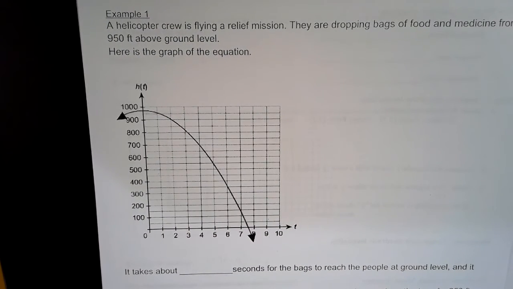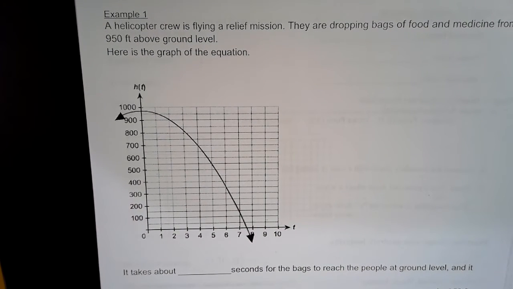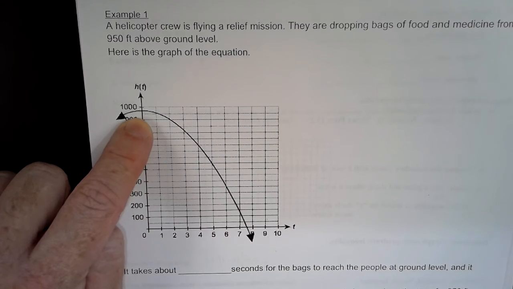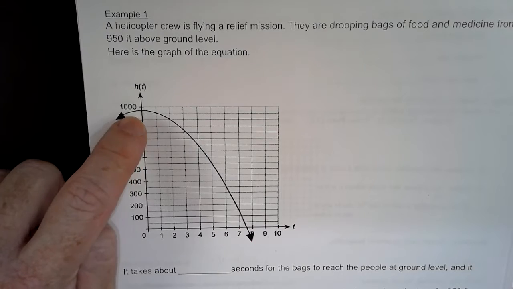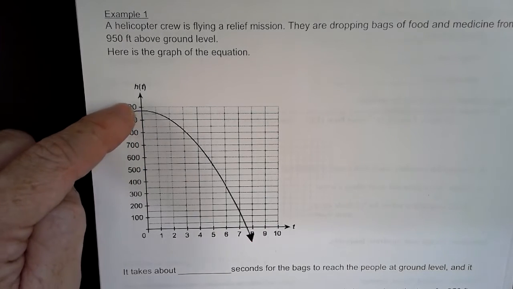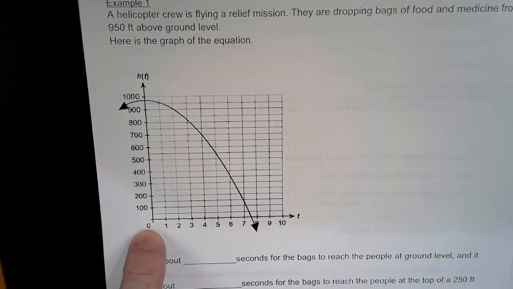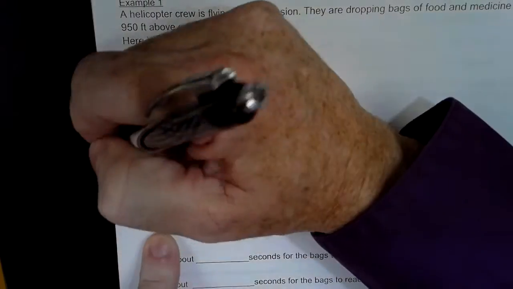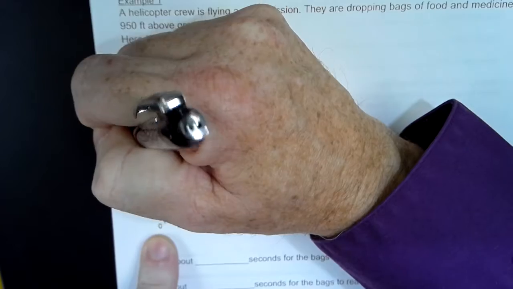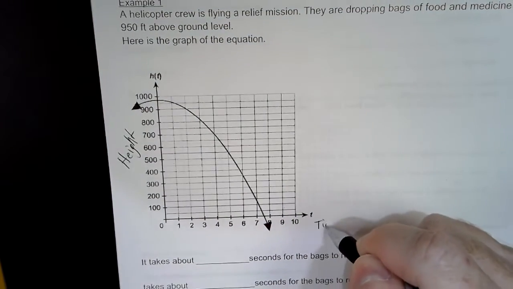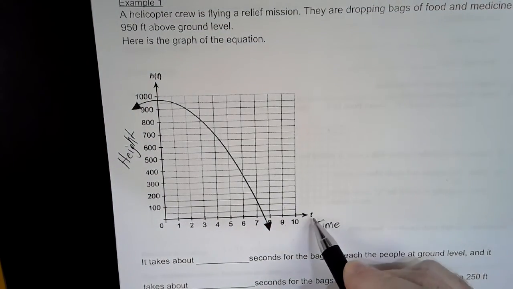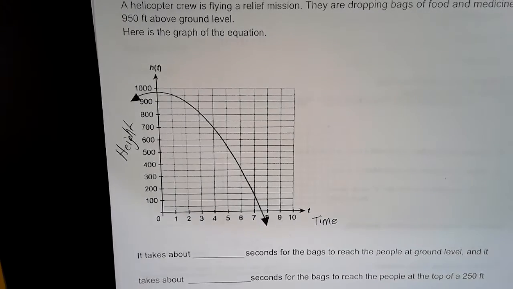So this is a helicopter crew flying a relief mission. They're dropping bags of food and medicine from 950 feet above ground level. Here's the graph. So here's the flight, and it's dropping food, and here's where it would hit the ground at 0. So this is height, and this is going to be time. They had it labeled with a T here for time, but this way we can see it a little clearer.